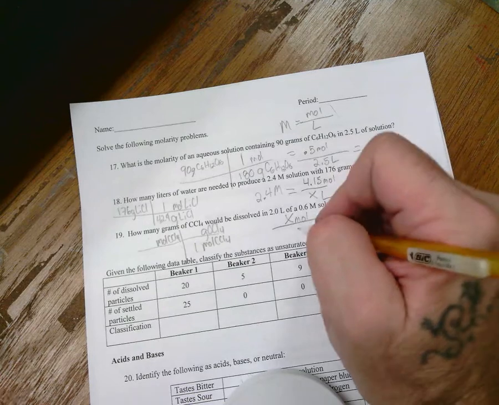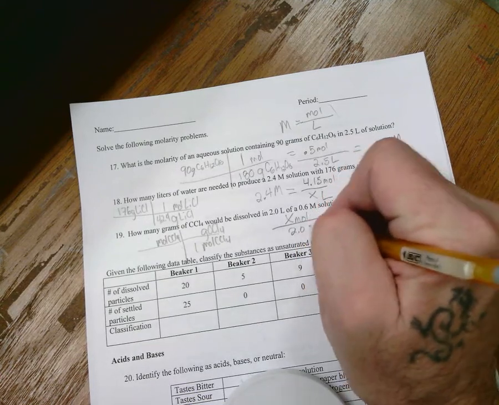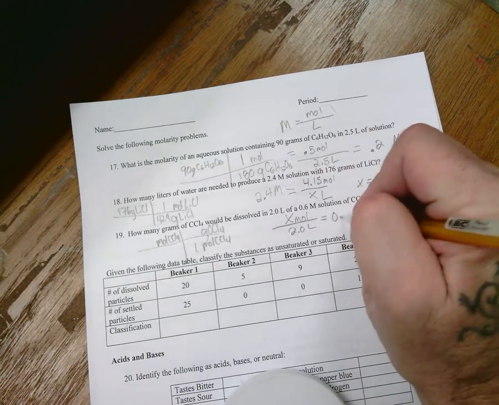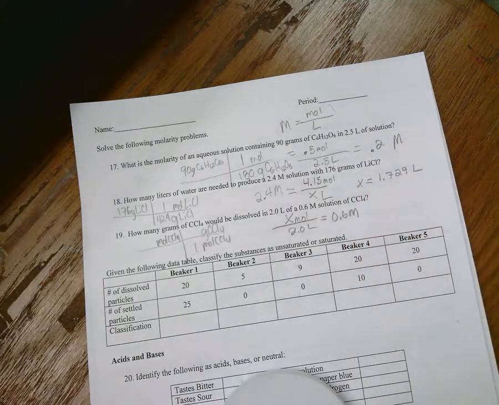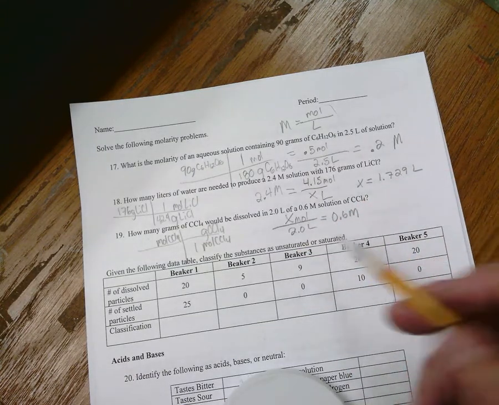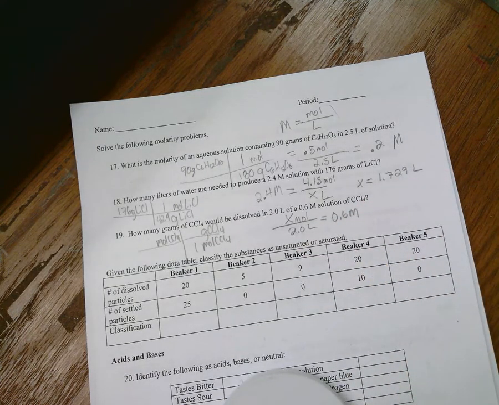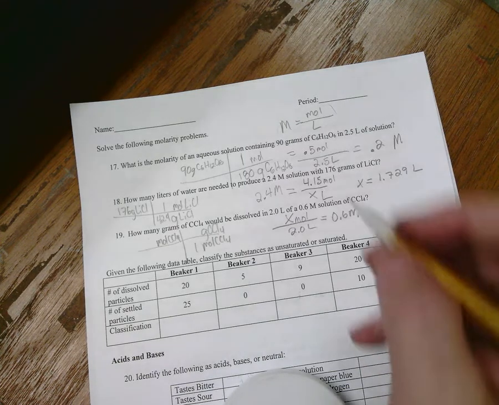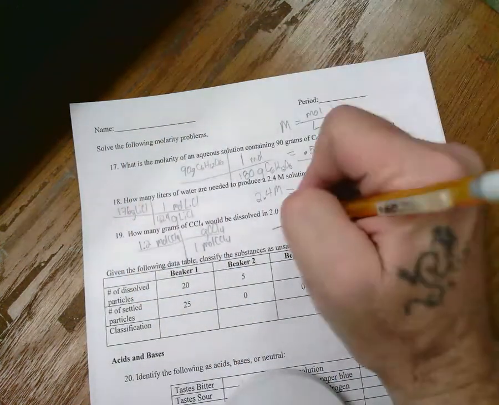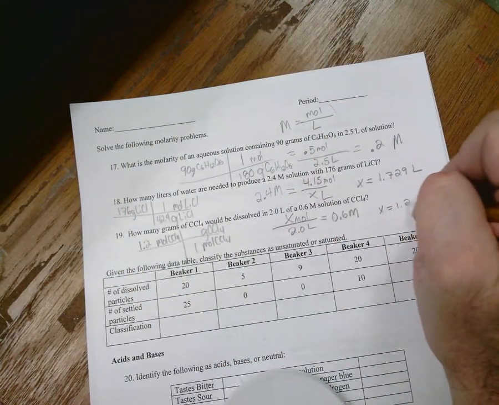So we've got 2 liters, and we have 0.6 molar. So it's just basically figuring out what your unknown is. So 2 times 0.6, enter. So I have 1.2 moles. So X equals 1.2 moles.